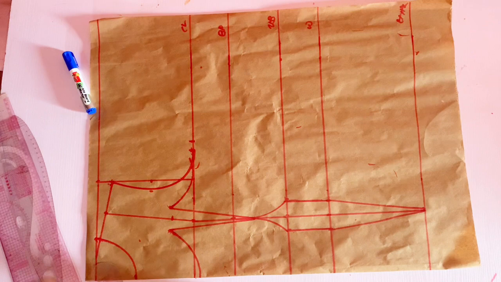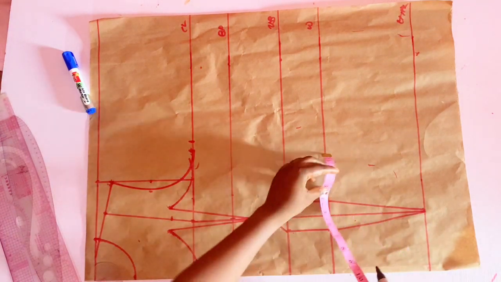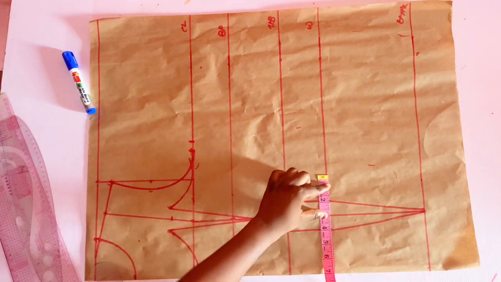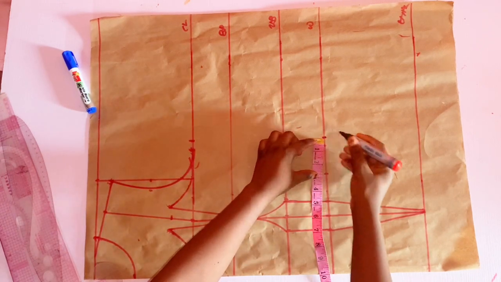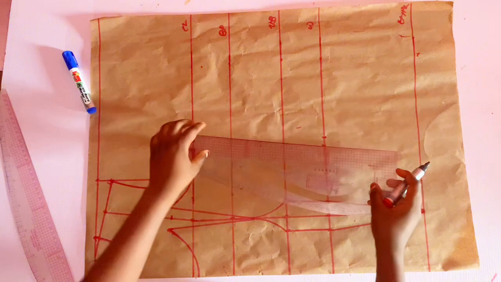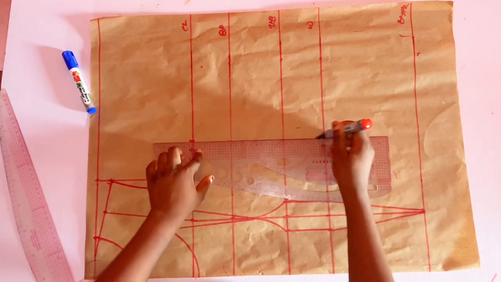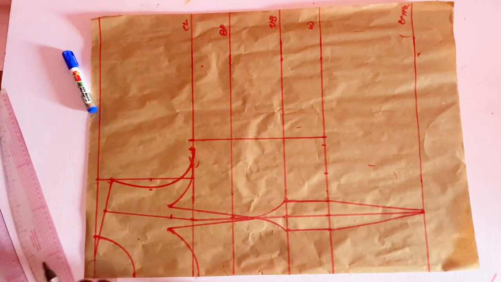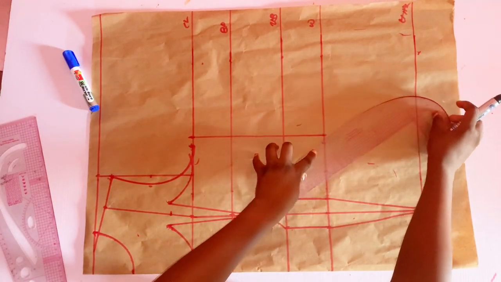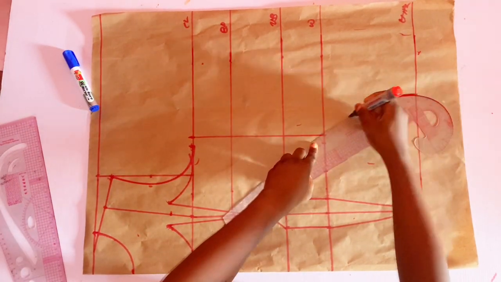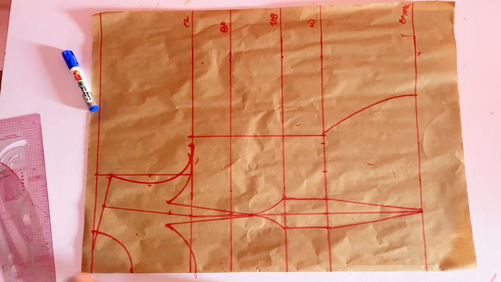So the next thing we are going to do is to take our waist measurement divided by 4. We are going to replace our dart, and then we are going to be sewing by 0.5 inch allowance. Right after that, we are going to connect the measurement on the chest line and the waistline, and then we are going to use our curve rule to form the shape at the down part of the corset top.